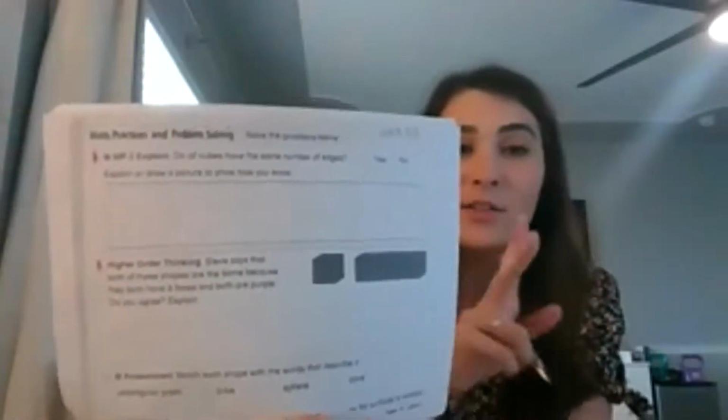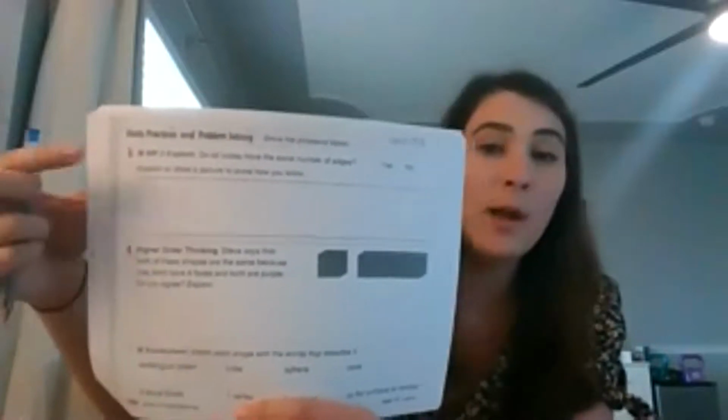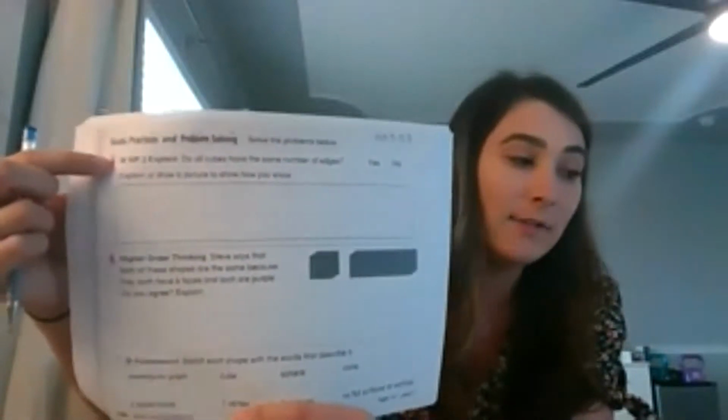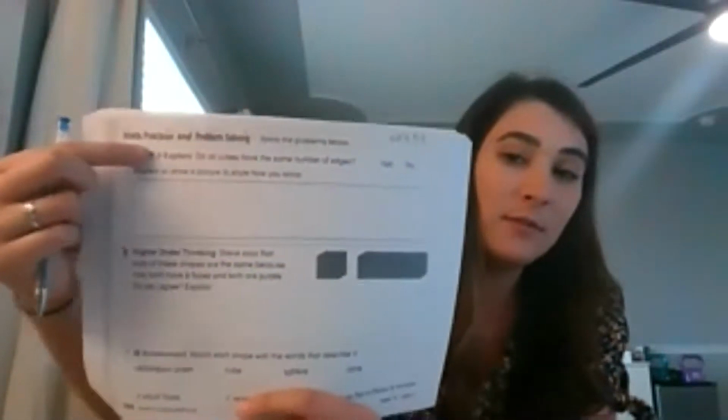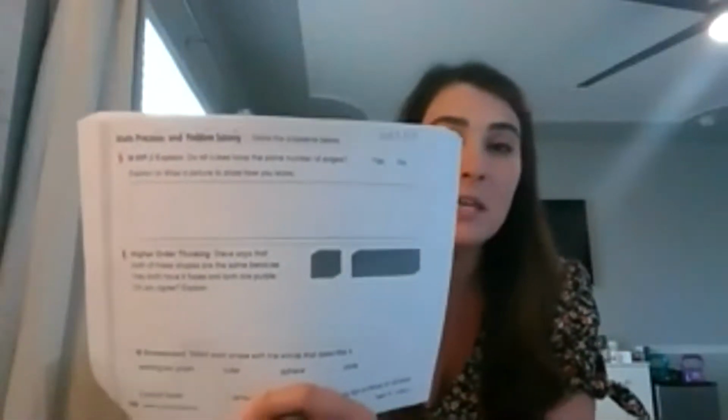Now, number 5 has 2 parts. First, it's asking us a question where we're going to circle yes or no. And the second part is asking us to draw. So the first part of number 5 says, do all cubes have the same number of edges? So if I have this cube and this cube and any other cubes that I want, do they all have the same number of edges?